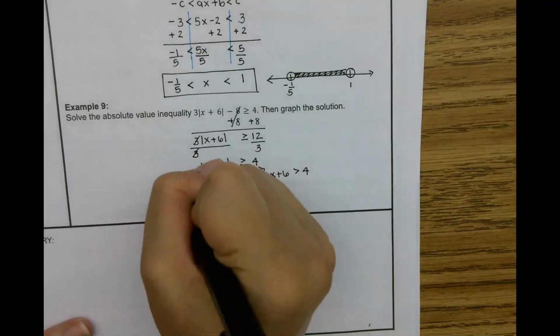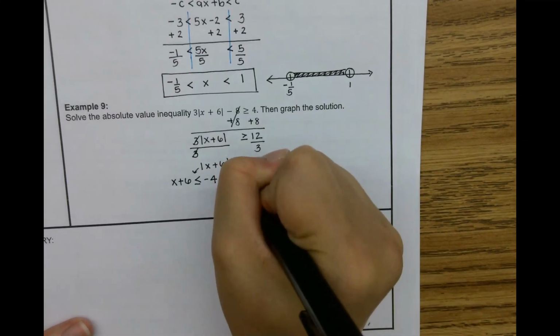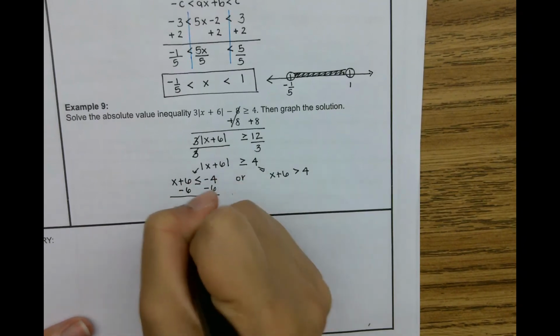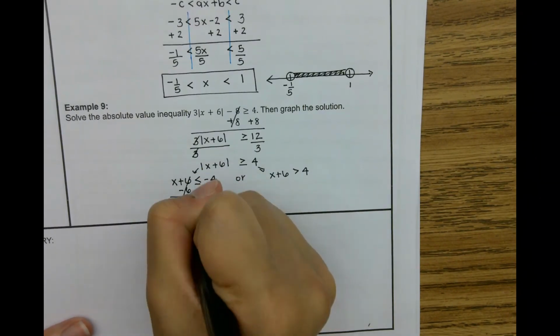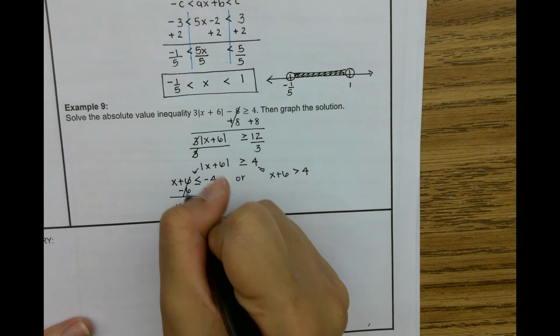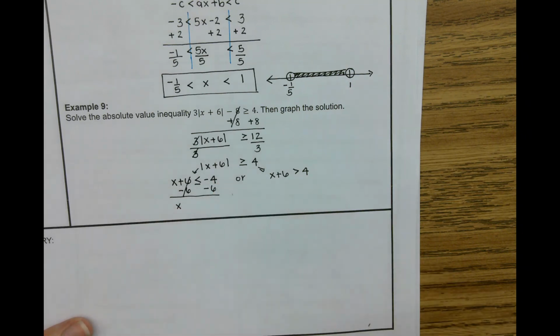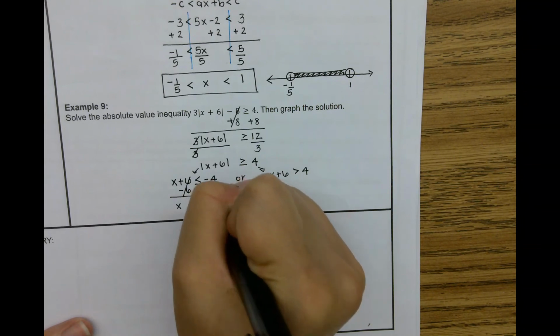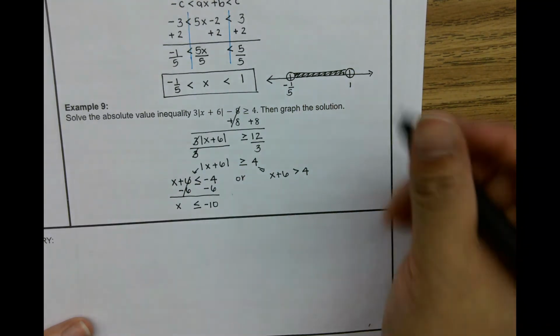So then I solve. Subtract 6 to get x by itself. I have x plus 0, right? 6 minus 6 is 0, so x plus 0, which is just x, less than or equal to negative 4 minus 6, which is negative 10. Then I'm going to do the next one.